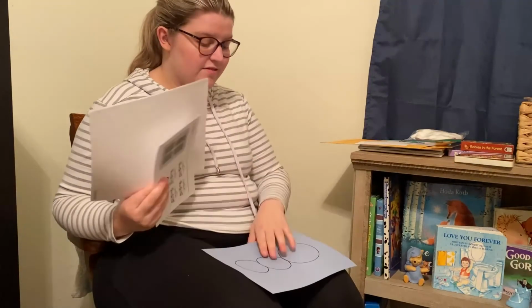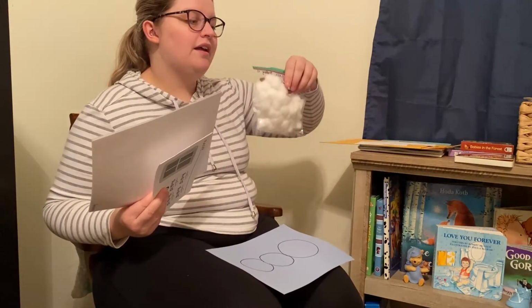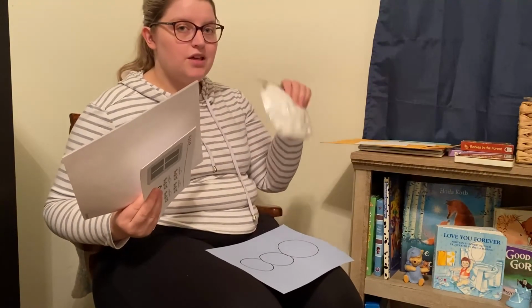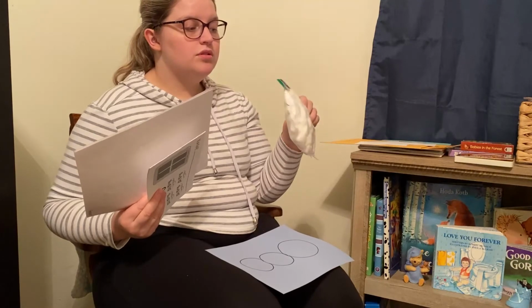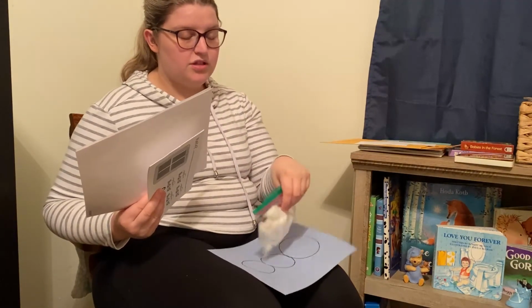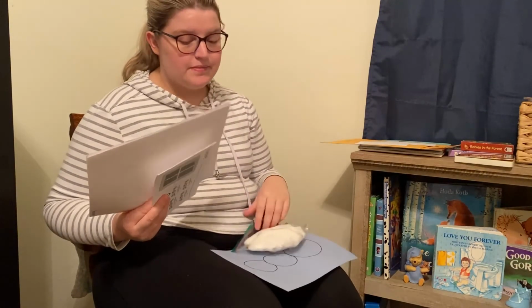Then we have cotton ball snowman craft. So I have a snowman drawn out for you. Then what you're going to do is put glue on that. I have some brown yarn in here for the arms. You'll glue that down. I have 2 googly eyes in here. You'll glue those down last. And then put glue on the snowman's body. Put the cotton balls down. And then put the eyeballs on. That's the snowman craft.